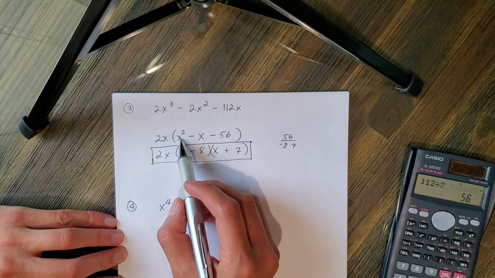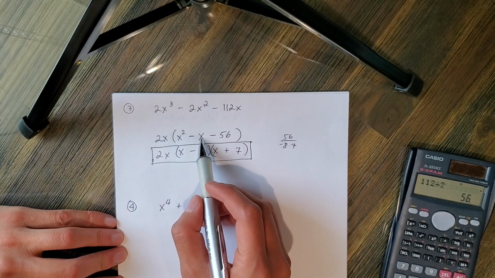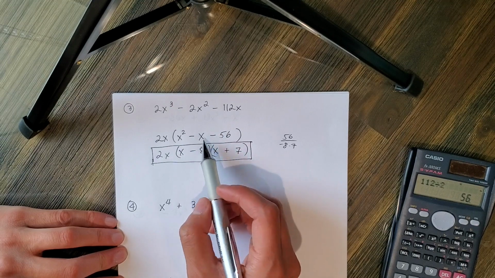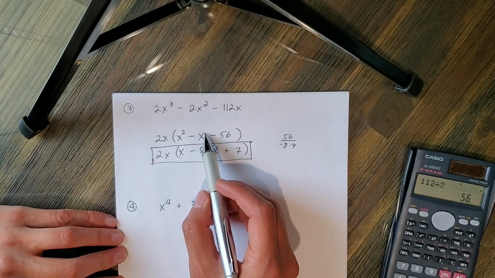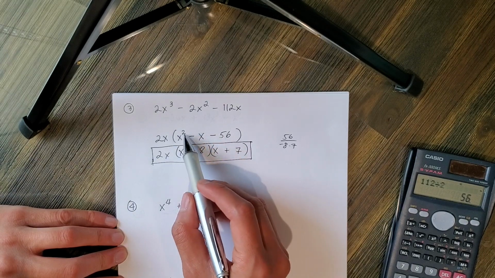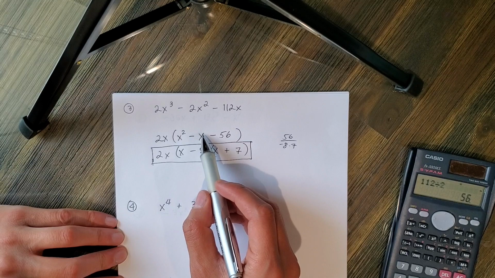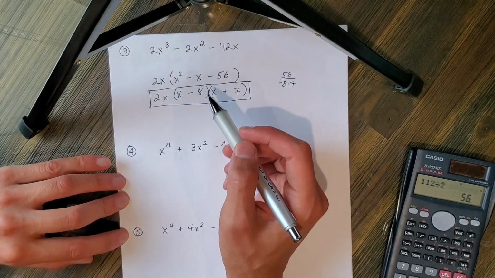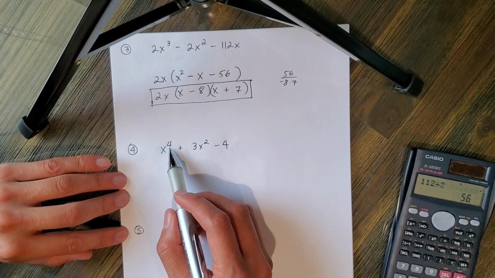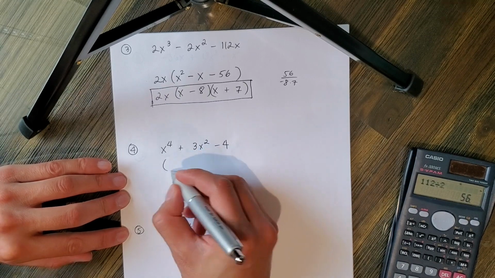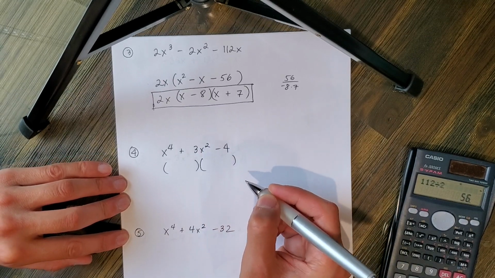Notice here, we have x squared minus x minus 56. We were able to factor it. Well, as long as this exponent here on the middle term is half of the first term, and the first one is even, then we can try factoring using this method here. So notice here, the exponent here is even. That means it's a perfect square. And then this middle term's exponent is half of that. So we can factor it like this.